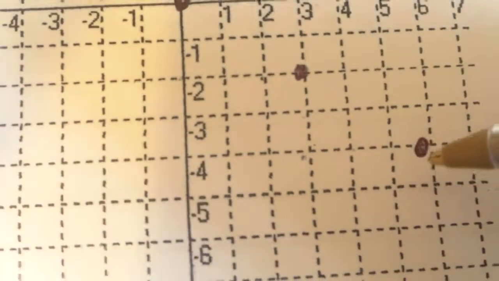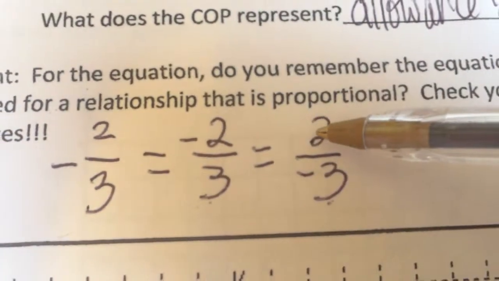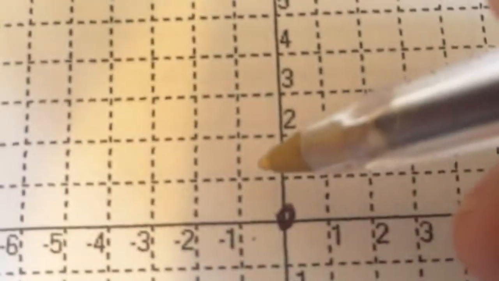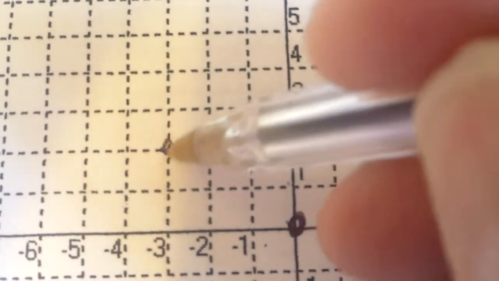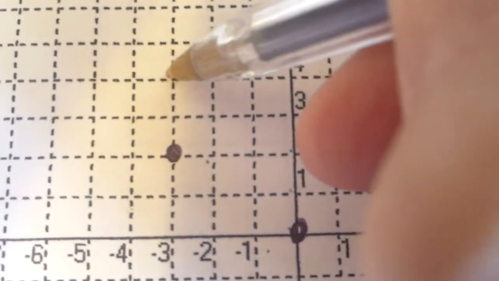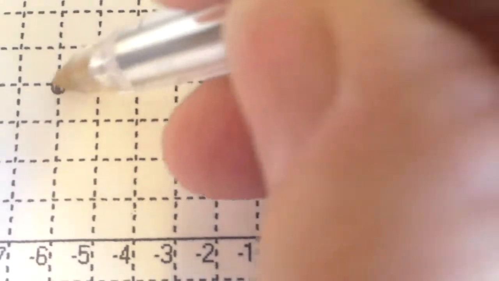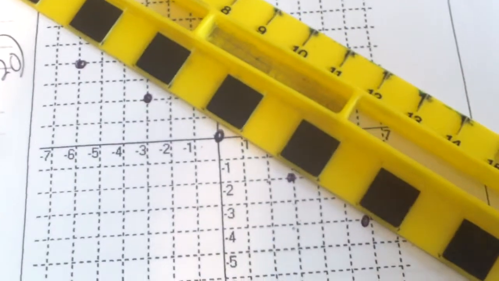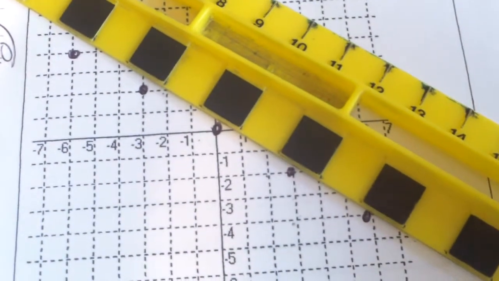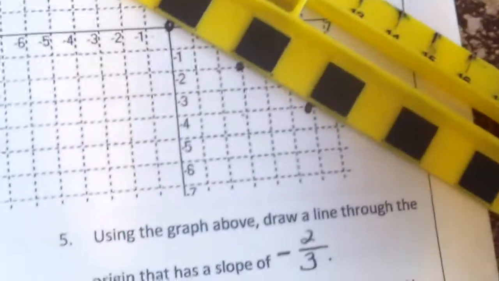I got a straight line, but let's go back to the origin and use rise of positive 2 and run of negative 3. Rise of positive 2 and run of negative 3 gives us the same exact straight line. If I connect all those points, I got a straight line going on there, don't I? And that's my graph. Okay, I'm going to stop there and go on to another video.